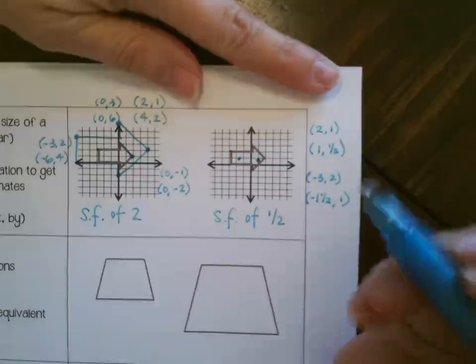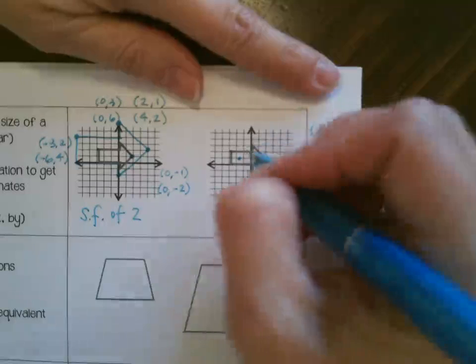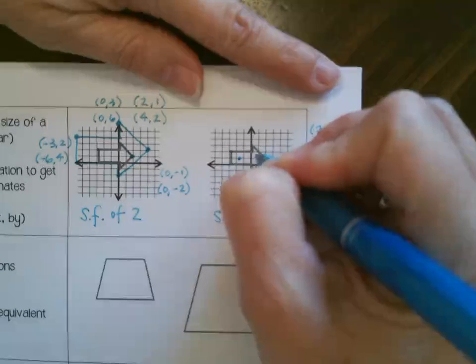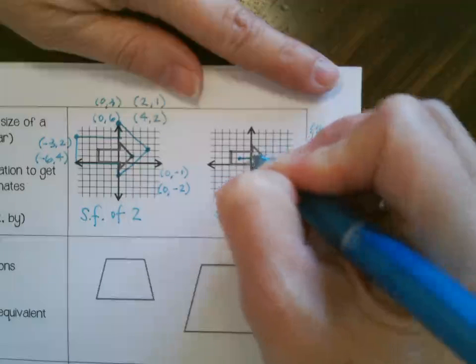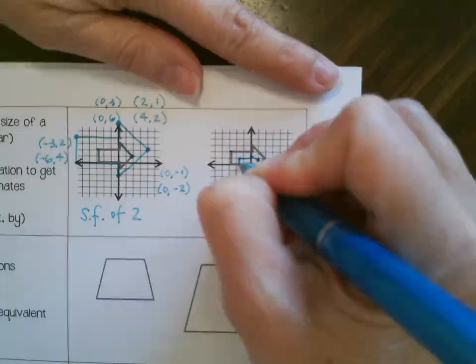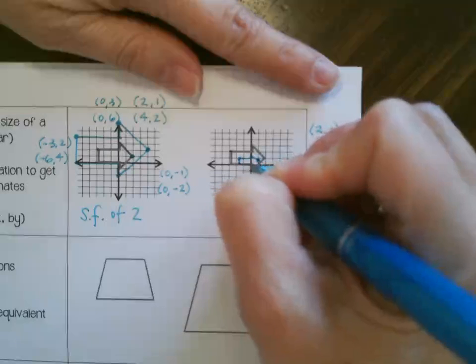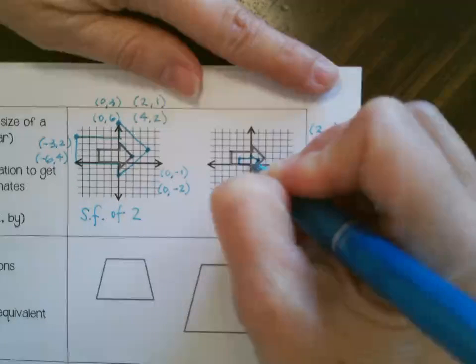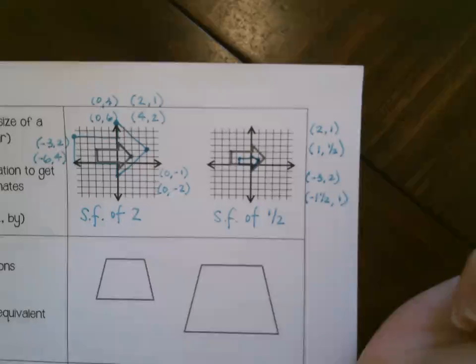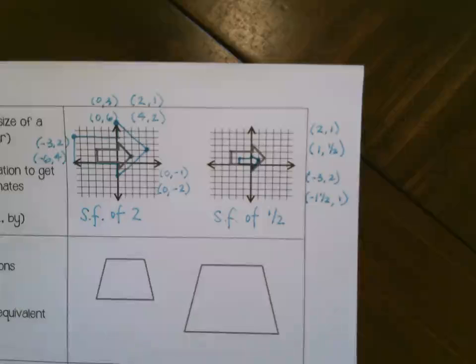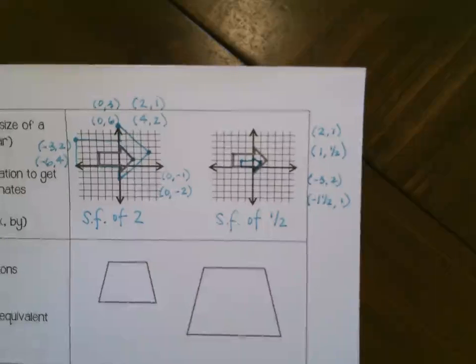So these things end up getting a little bit tight in here. This one is like really, really tight. But if you just continue on, you're going to end up with an arrow that's half the size of the original one. That's crazy small. All right, so now we're going to talk about similar figures.